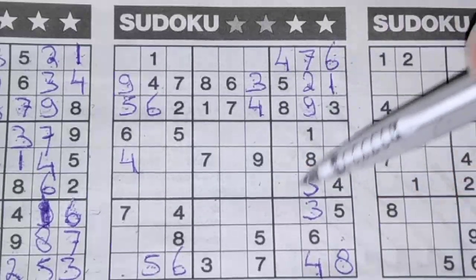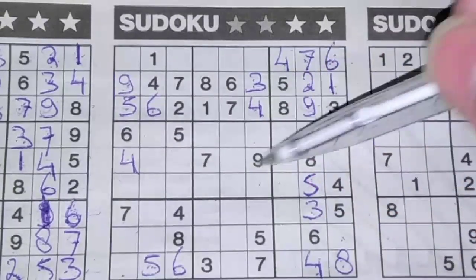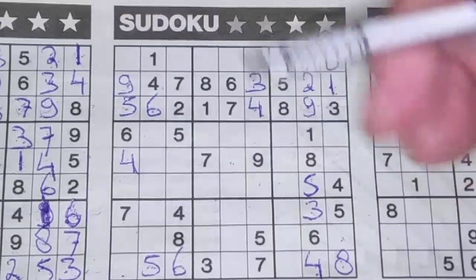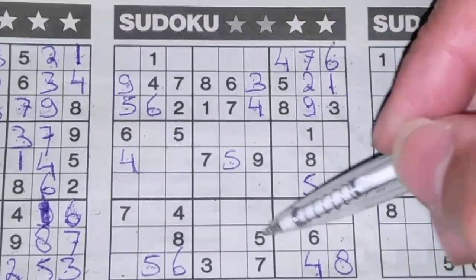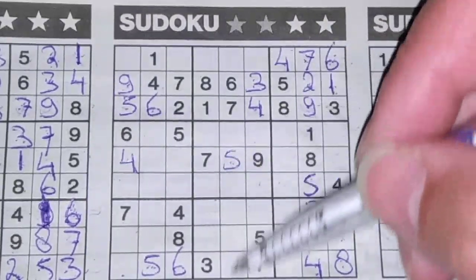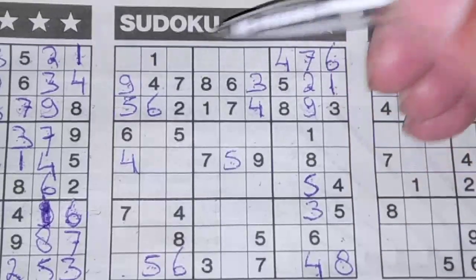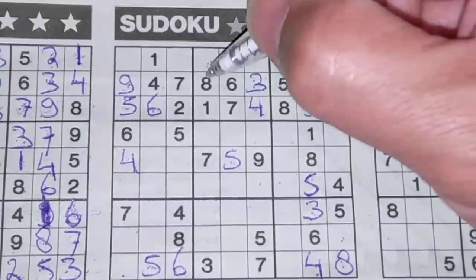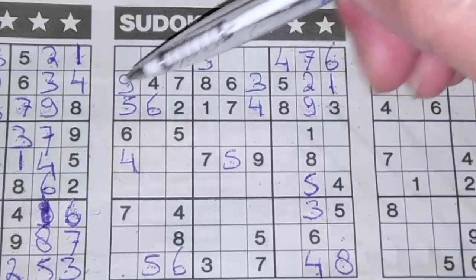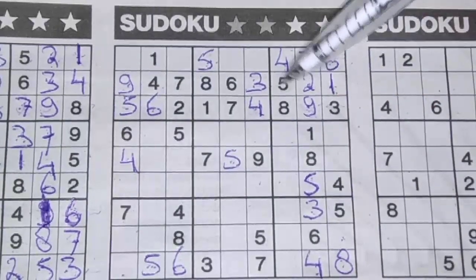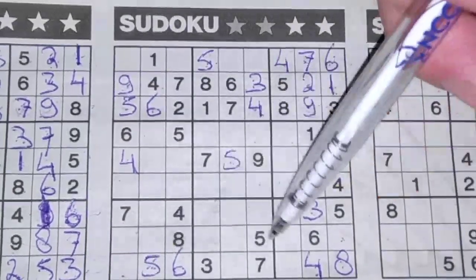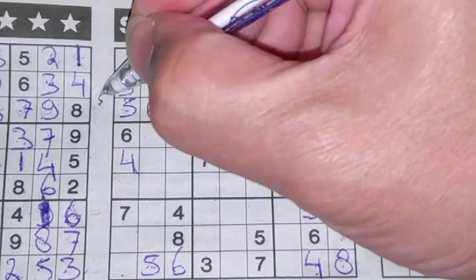5 in this row, 5 in that row. So in the middle row, the only place for the 5 should be there. 5 in this column, 5 in the middle column. So in the column next, the only place for the 5 should be here. And all the 5s are used, I can see. Alright.